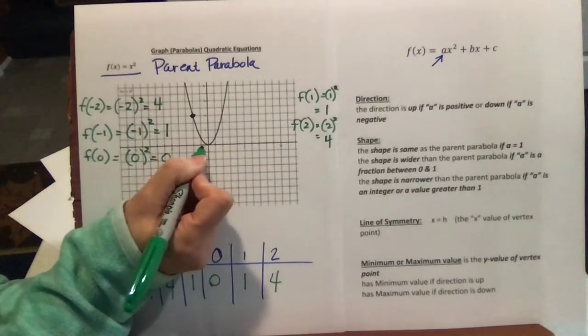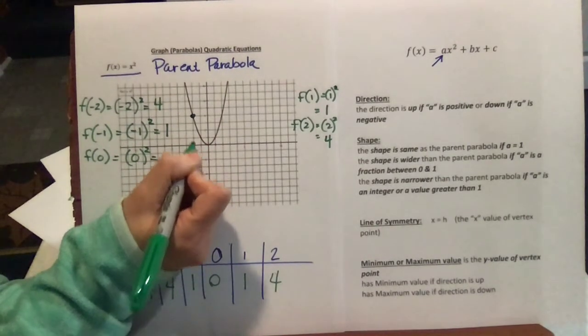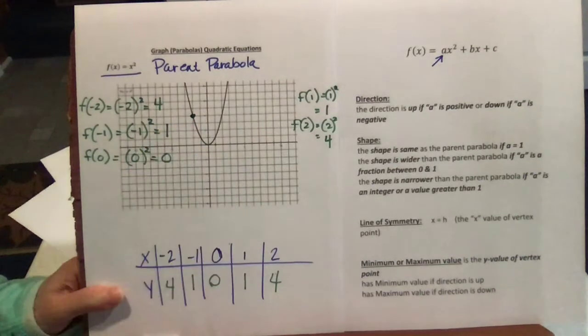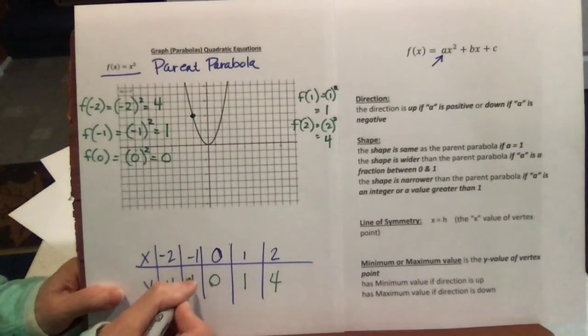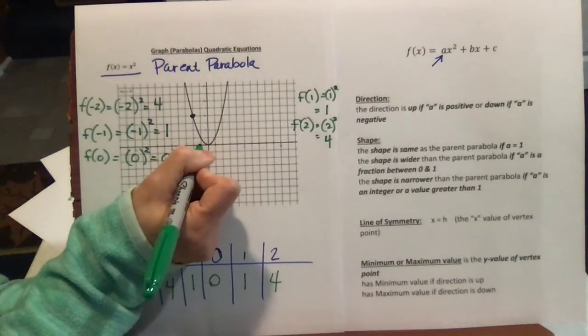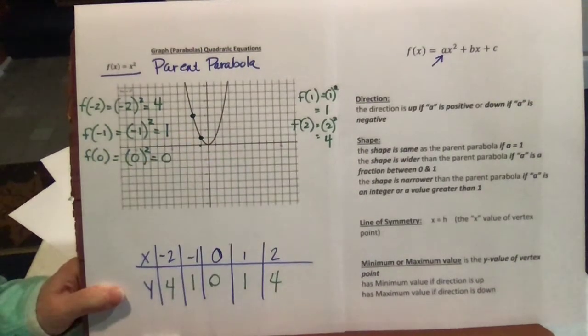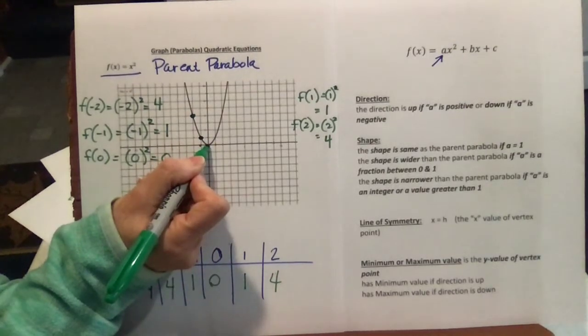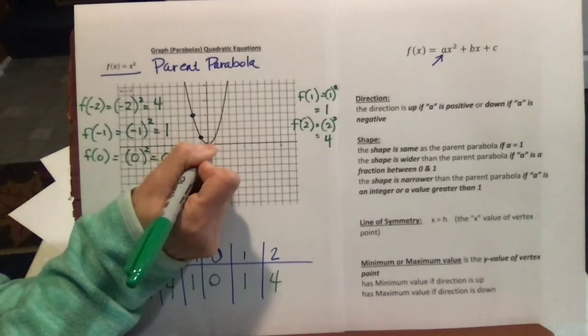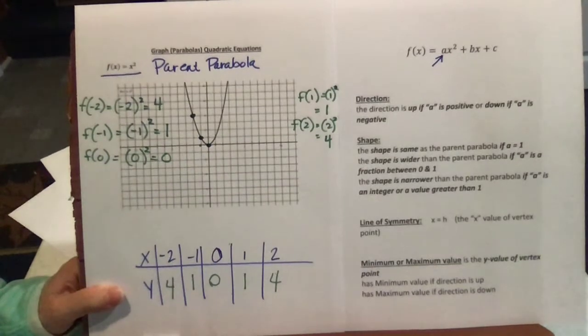So we went 2 along the x and we squared it and went up 4. Now we're going to go to -1. So we move 1 along the x, but we squared it and went up 1. 0 for x. We plug in x, we square 0, and we get 0. So we don't move. We're there.